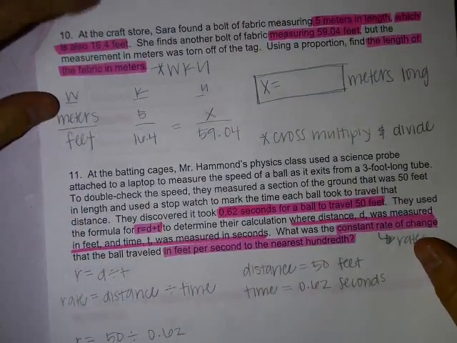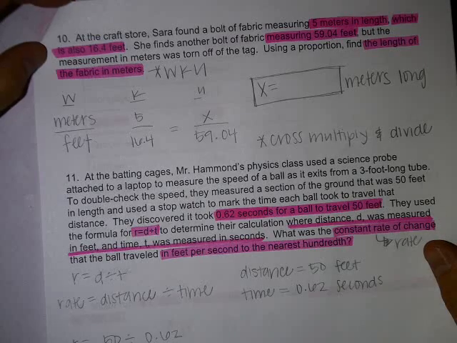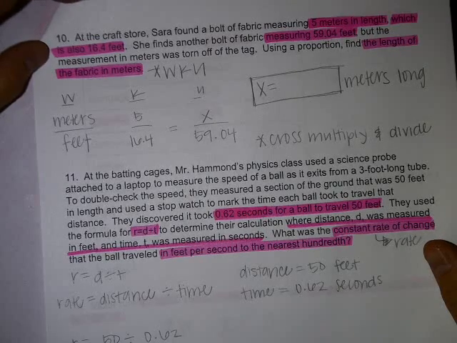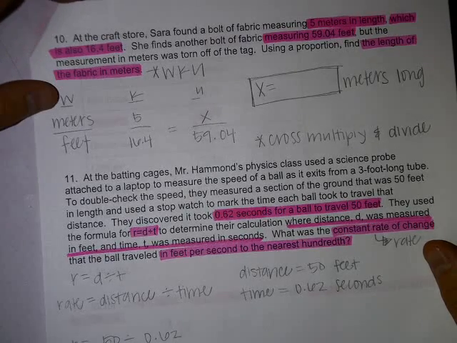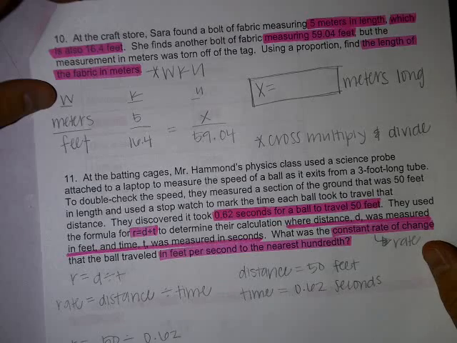Alright, number 10. At the craft store, Sarah found a bolt of fabric measuring 5 meters in length, which is also 16.4 feet. She finds another bolt of fabric measuring 59.04 feet, but the measurement in meters was torn off the tag. Use a proportion to find the length of the fabric in meters.